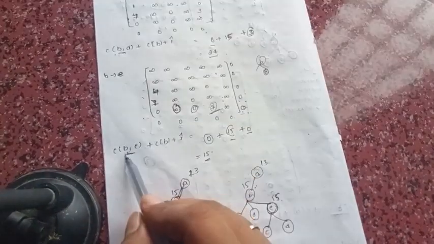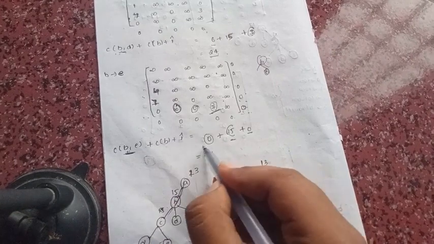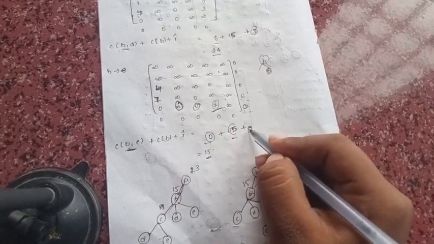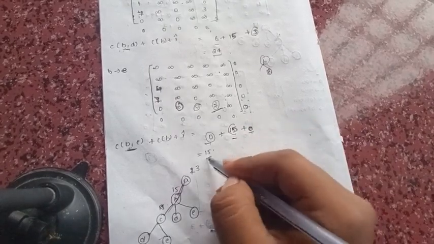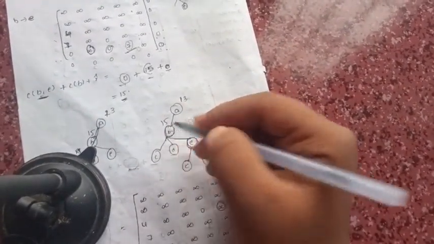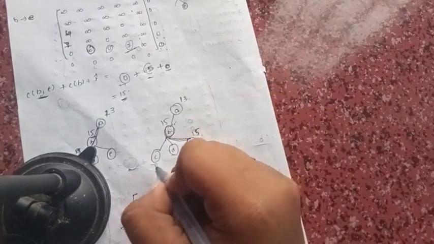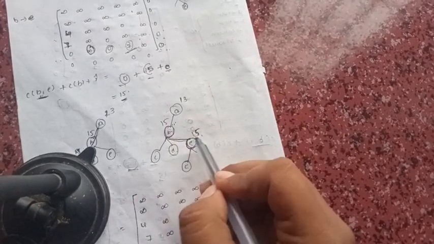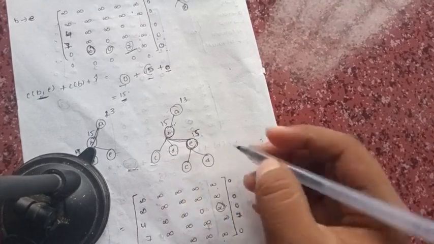I am checking the value of C of B to E. The value is 0, and the cost of the matrix of B is 15. With row reduction and column reduction, the R cap value is 0, which equals 15. Here I am moving from A to B, and from B I am moving to E. Why? Because by comparing E with both C and D, E contains the least cost.